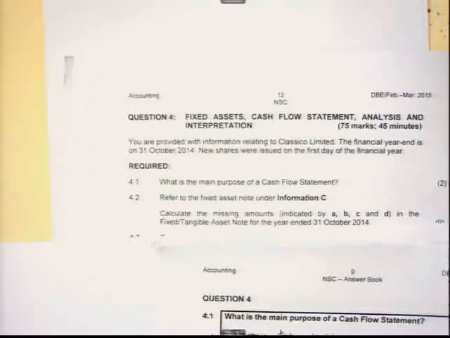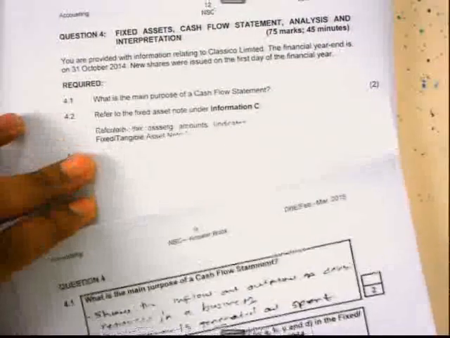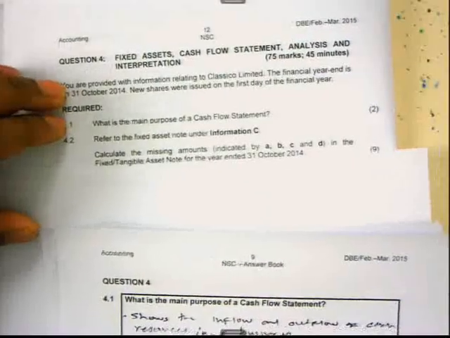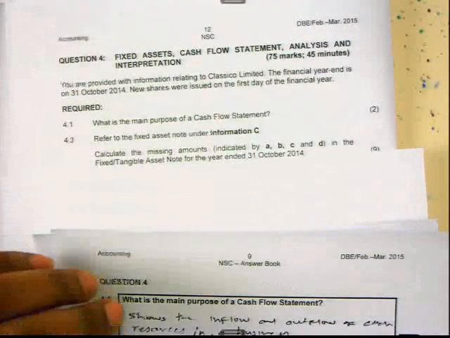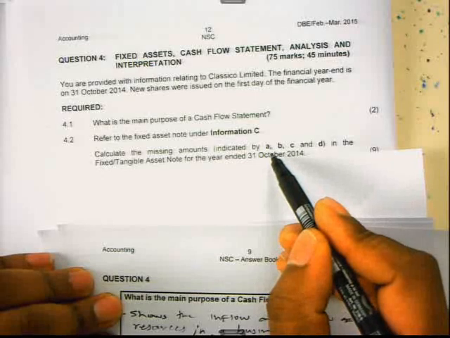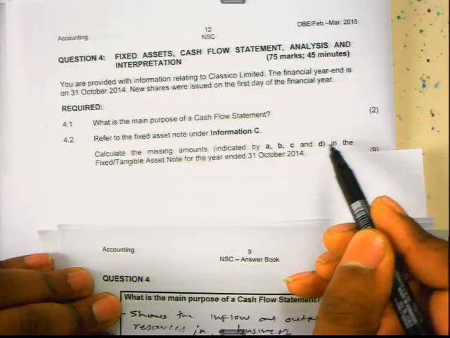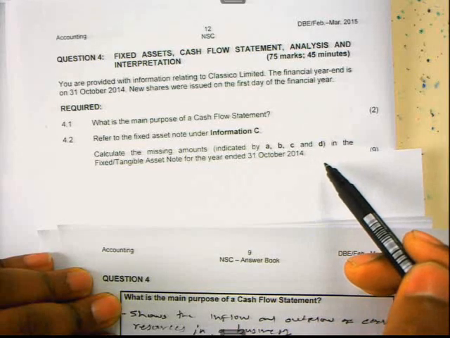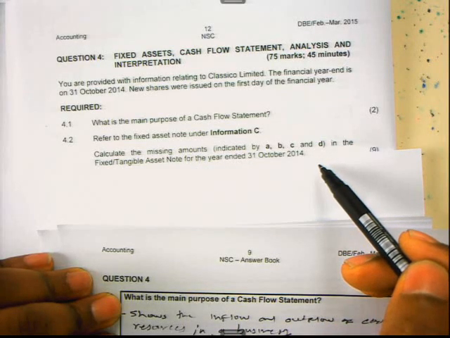Right. The second question says, refer to information C. Calculate the missing amounts indicated by A, B, C, and D in the fixed or tangible asset for the year ended 31 October 2014.